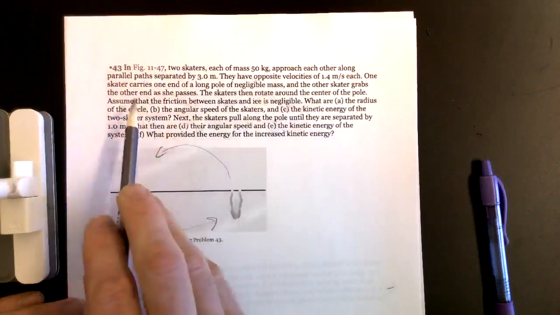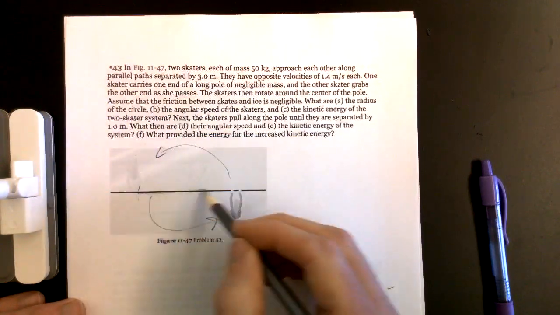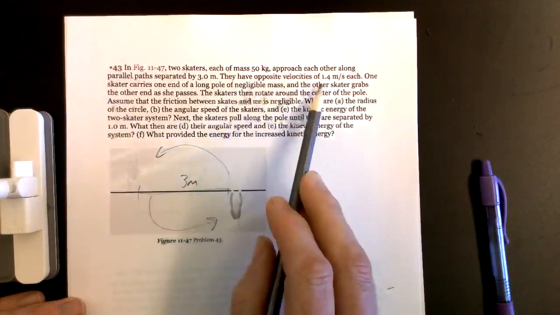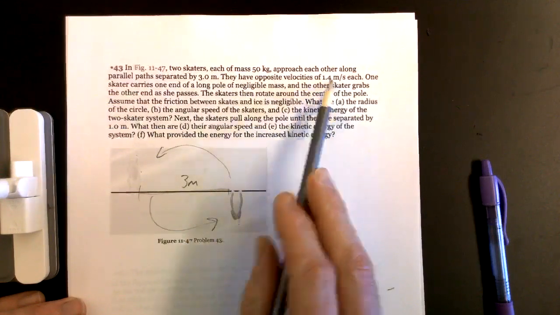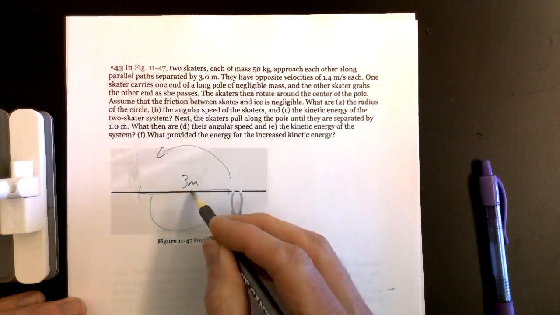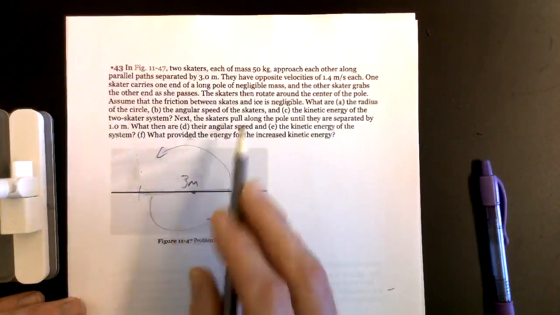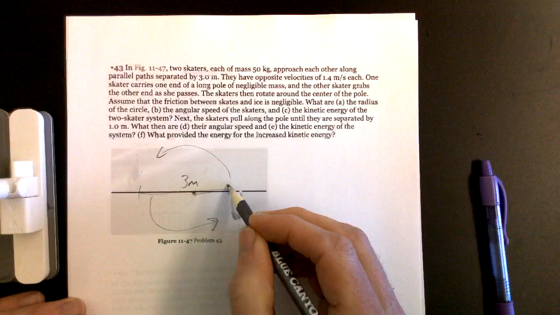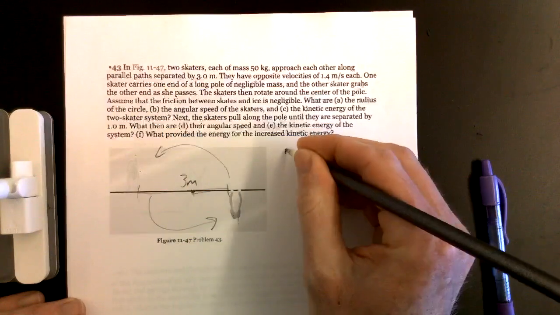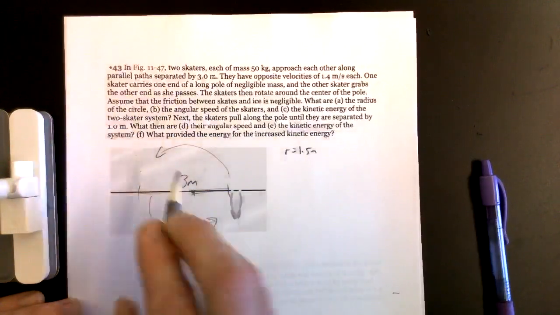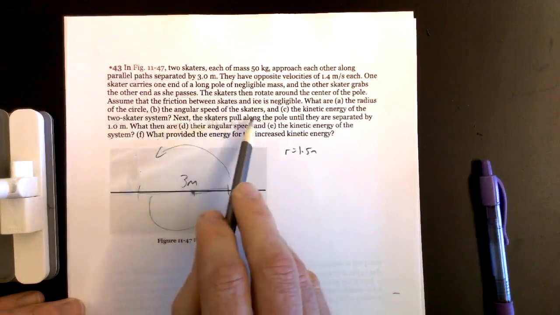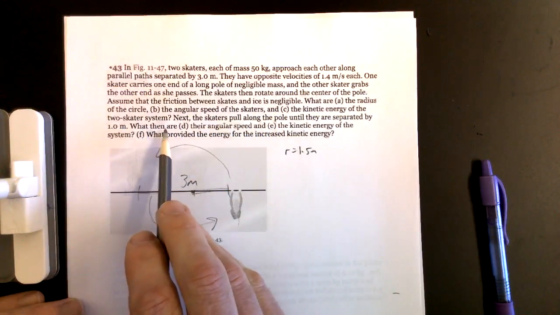We have their masses, and their paths are separated by 3 meters. So that's 3 meters from there to there. Opposite velocities of 1.4 meters per second each, and they rotate around the center of the pole, and we're going to assume that there's no friction. What's the radius of the circle? Well, that's pretty easy. That's just 1.5 meters, so don't really need to do much there. R is 1.5 meters. What's the angular speed of the skaters and the kinetic energy of the two skater system?